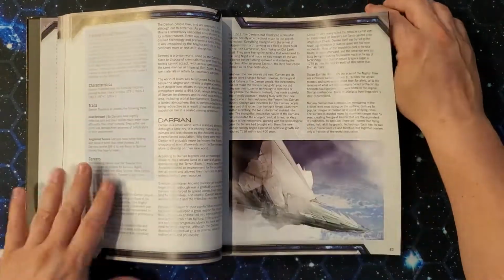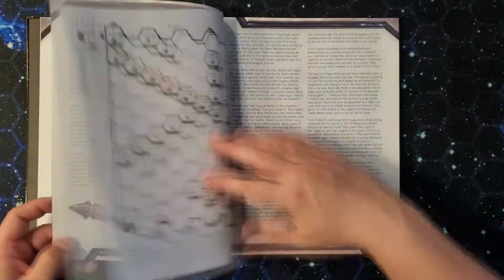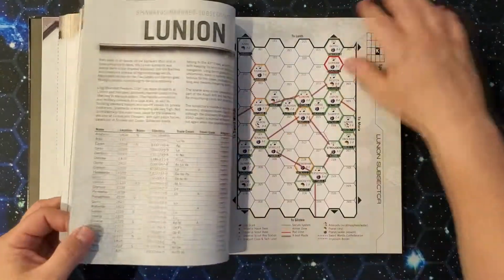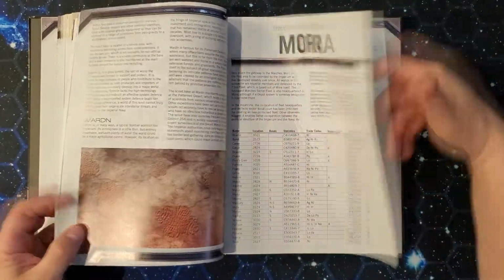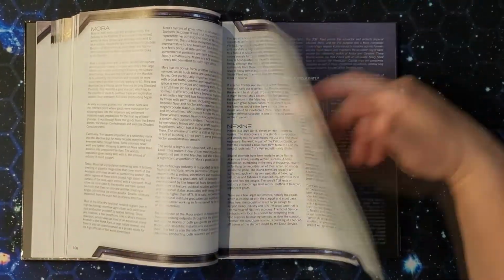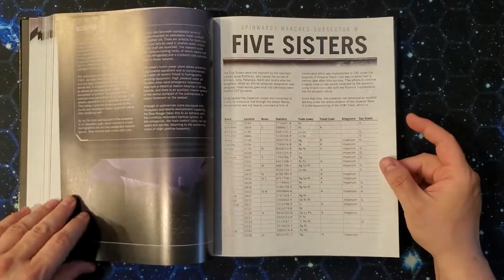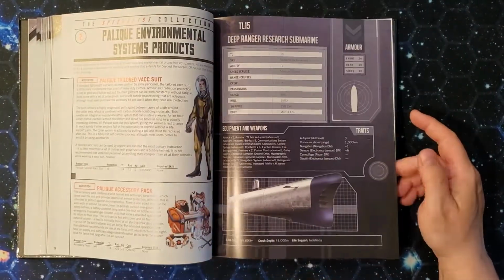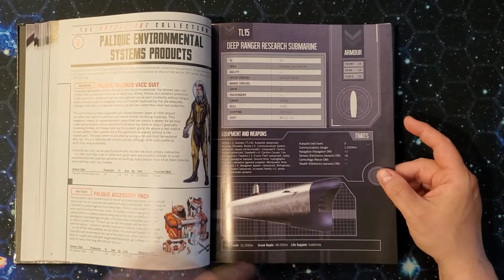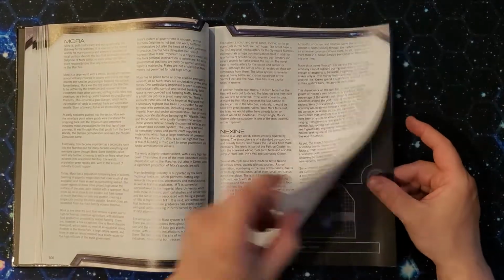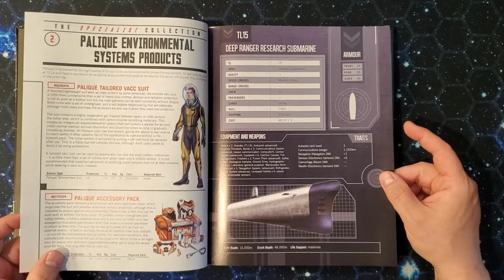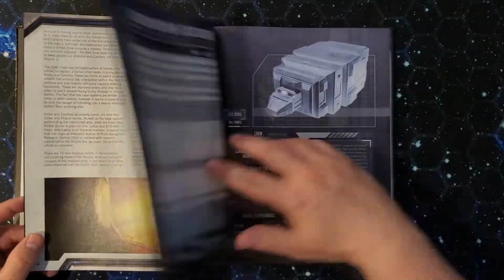Of course, the Darians are worthy of an entire video on their own. The 208th Fleet. Well, that's cool. And Five Sisters subsector. There's a research. So scattered throughout the book, there's additional goodies. Like here's a research submarine, for example, which is kind of cool.